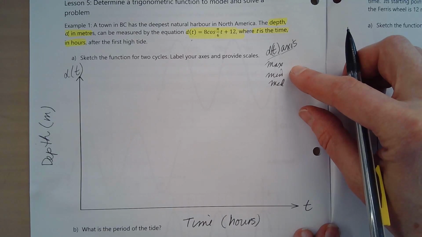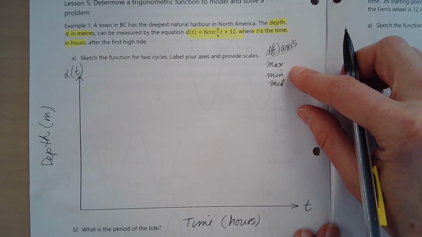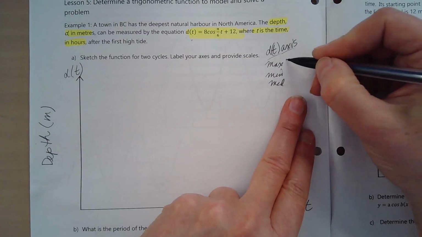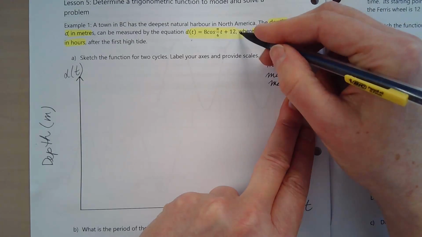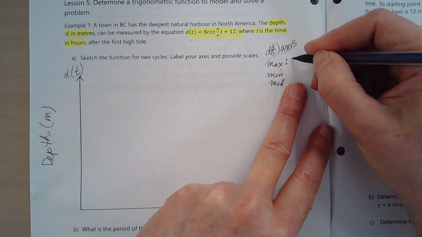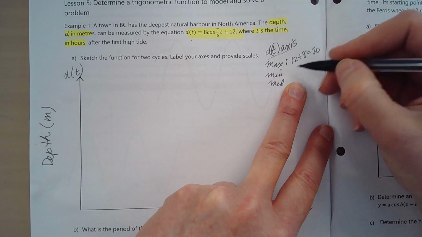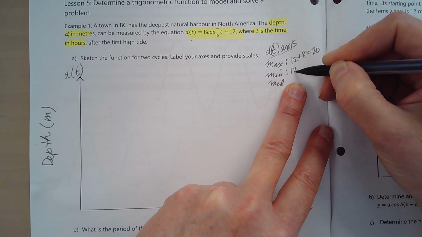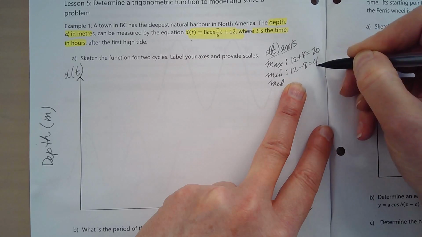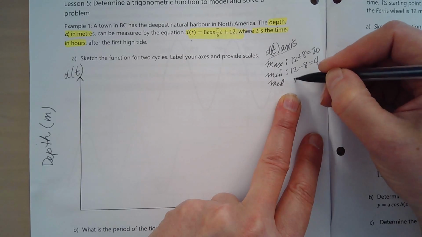So what will my maximum value be? And how did you get that? D plus A, right? 12 plus 8 equals 20. How do I get my minimum? 12 minus 8 is 4, and my median value is 12.